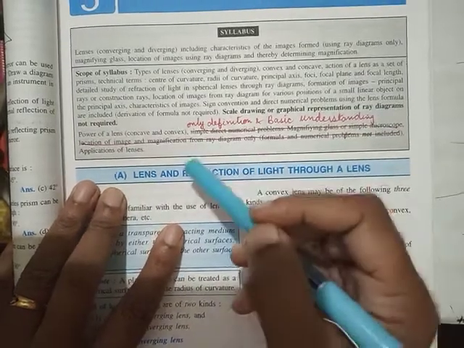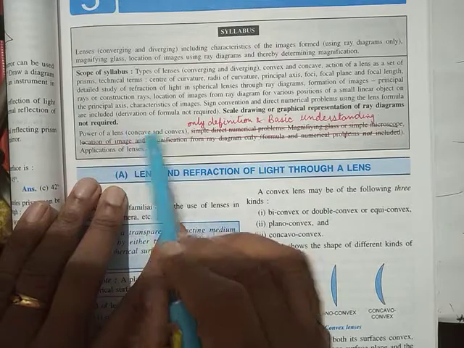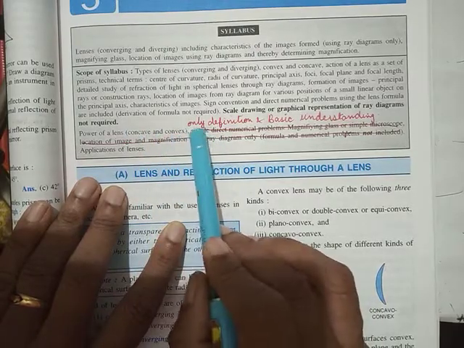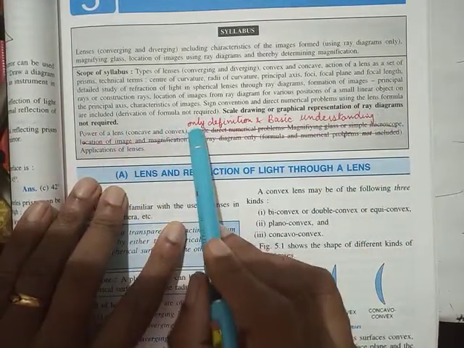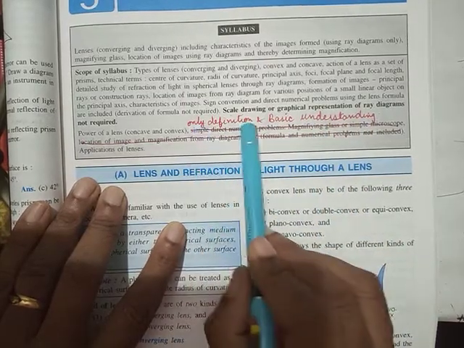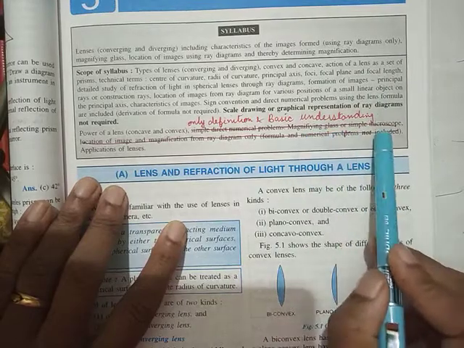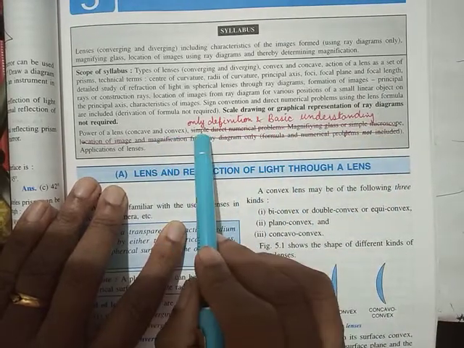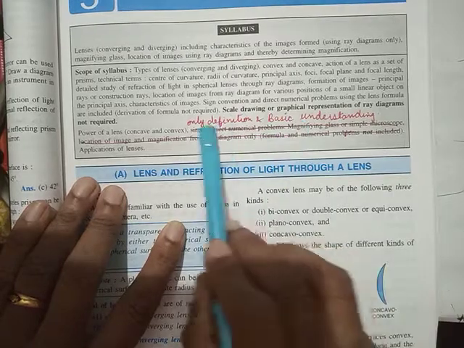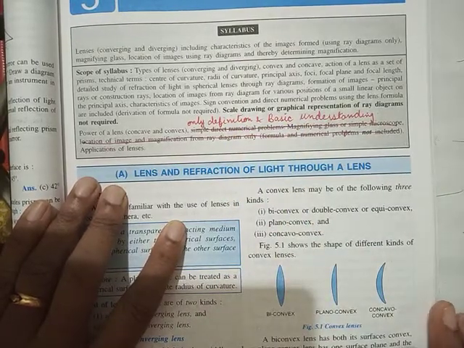In page 103, power of a lens, concave and convex. You can cut off the next two lines, that line and this line. And in power of lens, only definition and basic understanding. No need for numericals. Earlier they used to have simple and direct numerical problems. Now that is not there. You just need to know the definition and basic understanding.